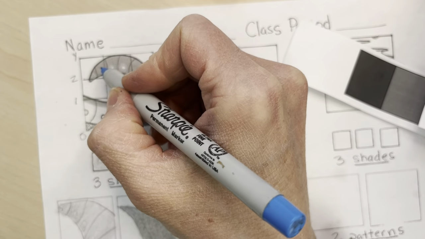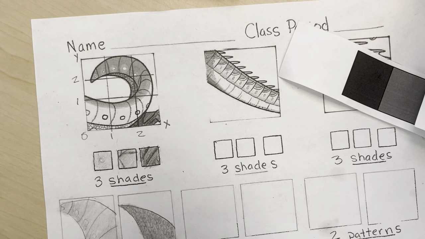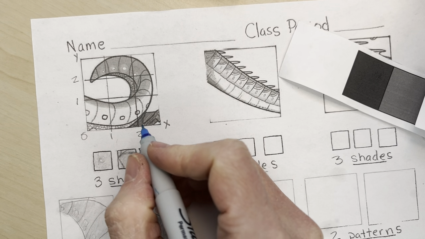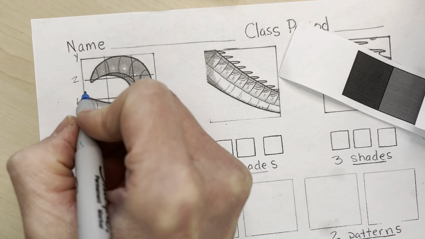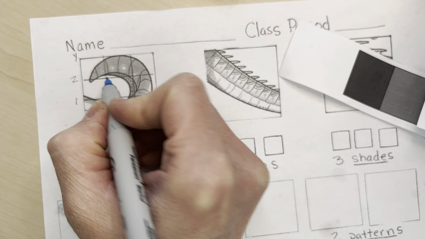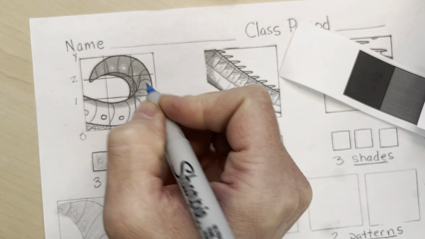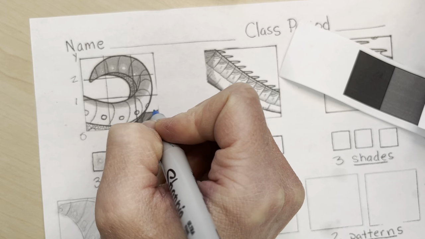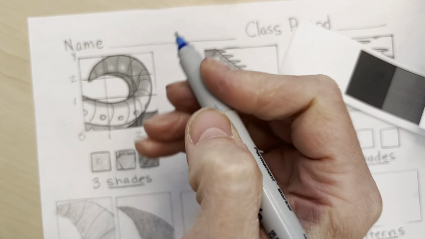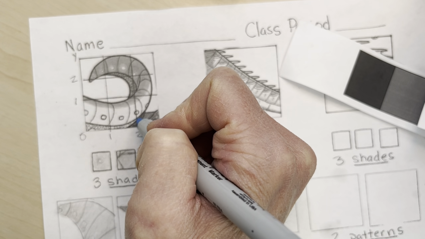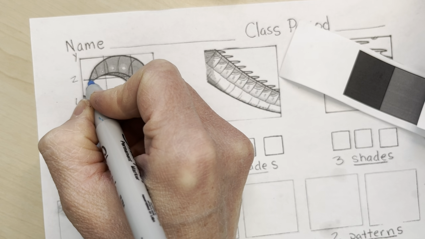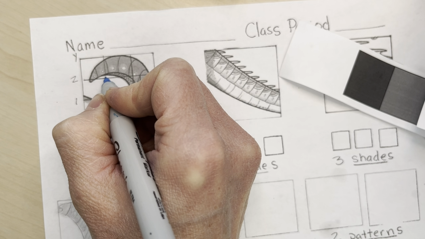Now they're not gonna be perfectly on the axis, so we just have to pick things that are close. So let's pick, what would be a good one? How about right here?